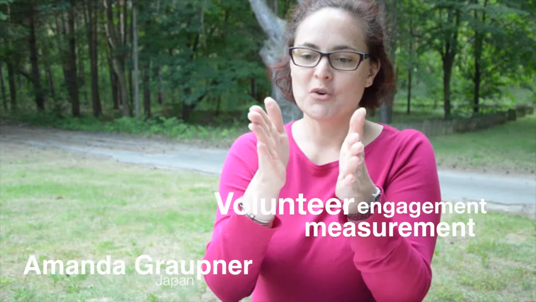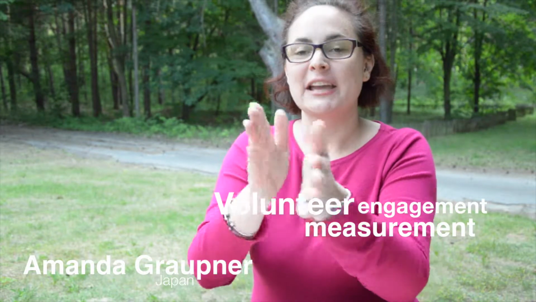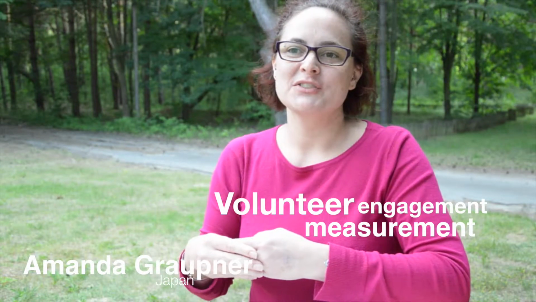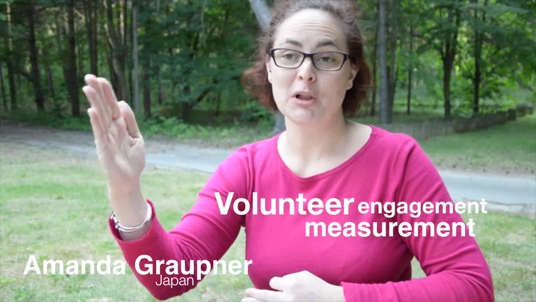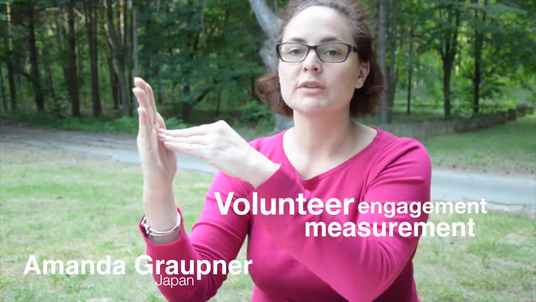Campaigners want to know fundamentally what inputs make a difference to getting the output. So I want this company to change its forestry supply policy. What's going to make that happen? They want to know that. We want to know what volunteers need to do to make that happen. So it's our job to make those two pieces meet.